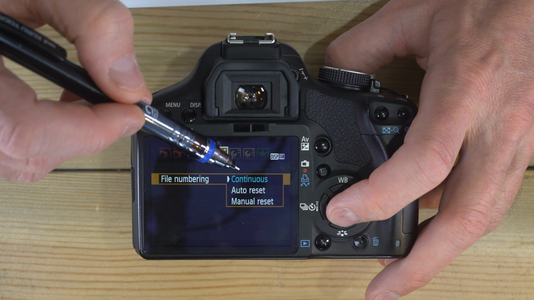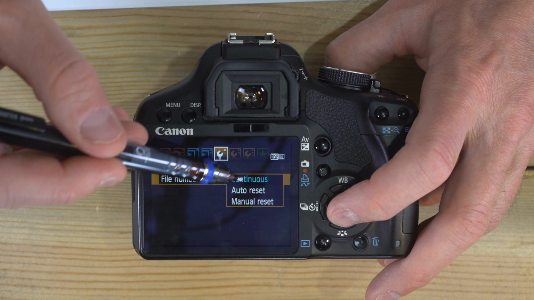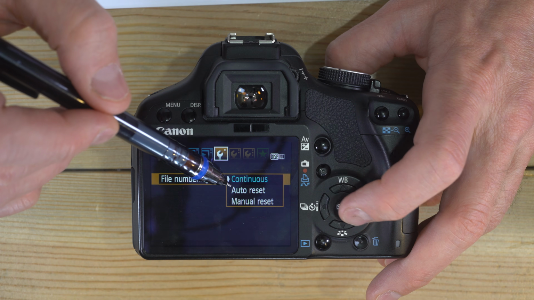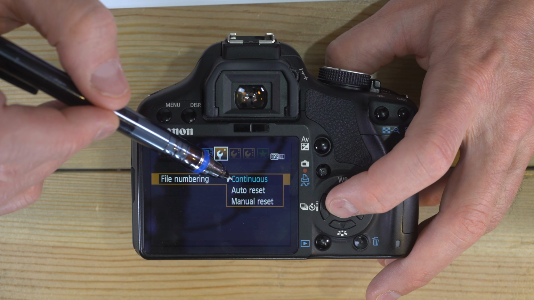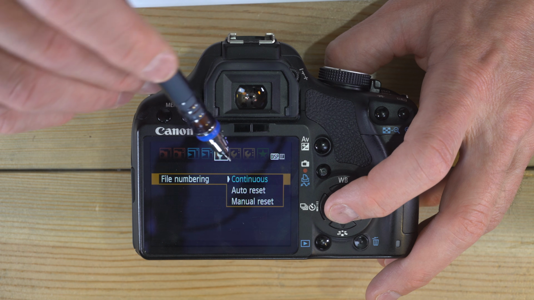I recommend continuous because if you have 3 or 4 or 5 different folders on your camera and you try to move all of those files onto your computer, you might end up having 3, 4, 5 different files with the exact same name, and then it becomes a real pain to manage those images.